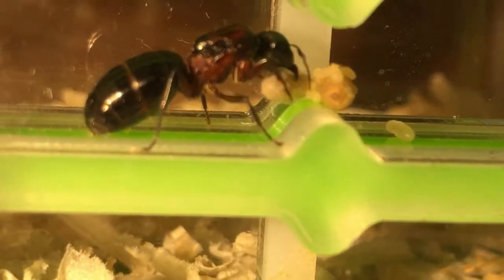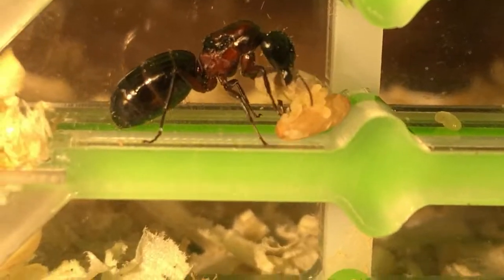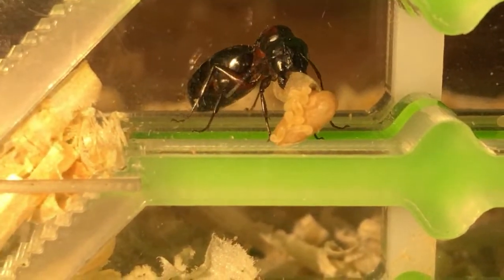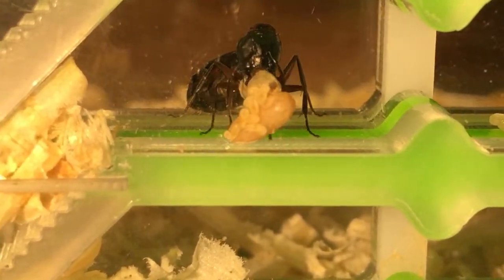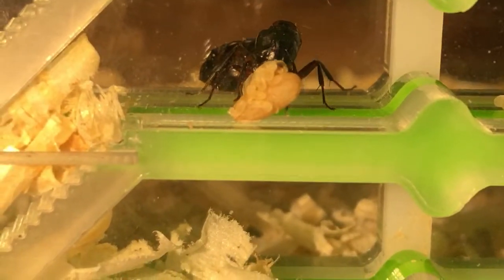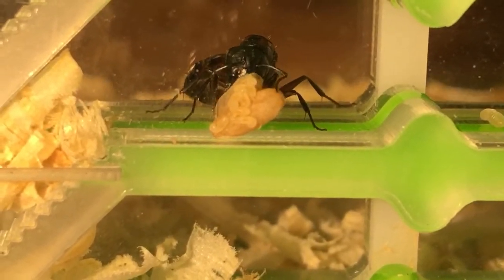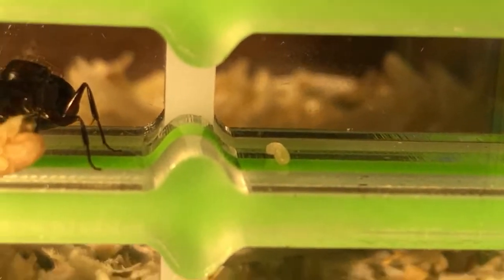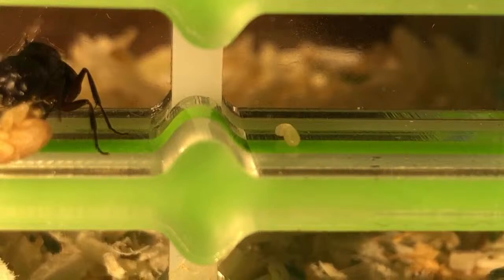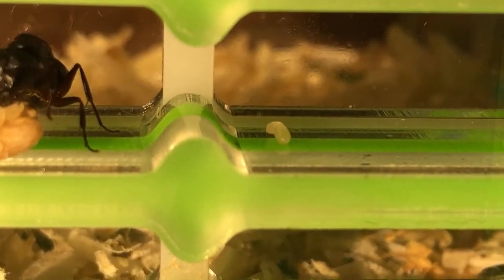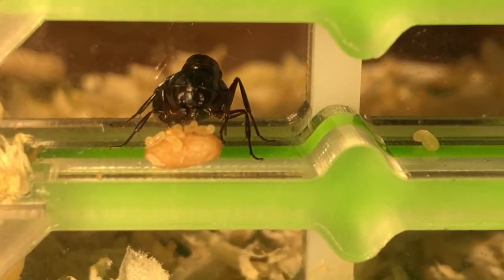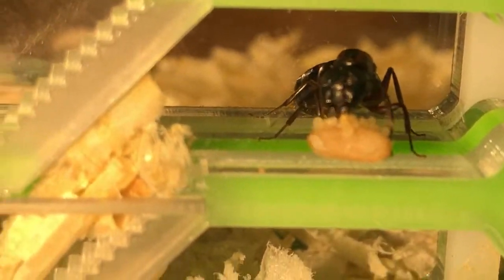Oh, she's moving. So yeah, the cocoon she is holding right now, that's the one that is going to become the first worker, I'm pretty sure. And this right there, that's the big larva that is almost ready to become a new cocoon soon. So that's going to be the third worker.